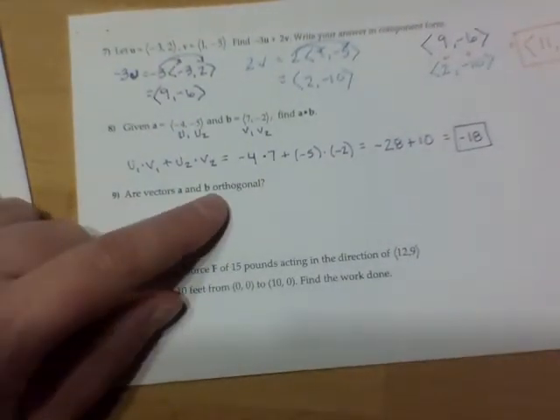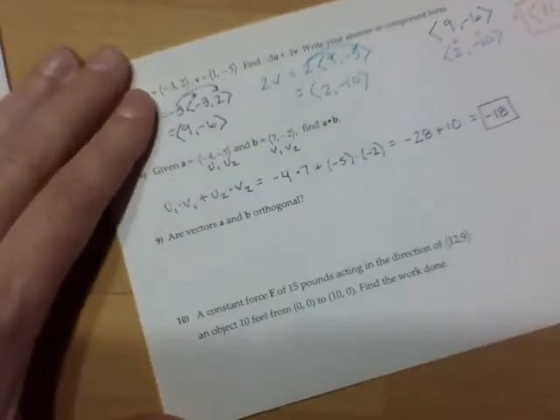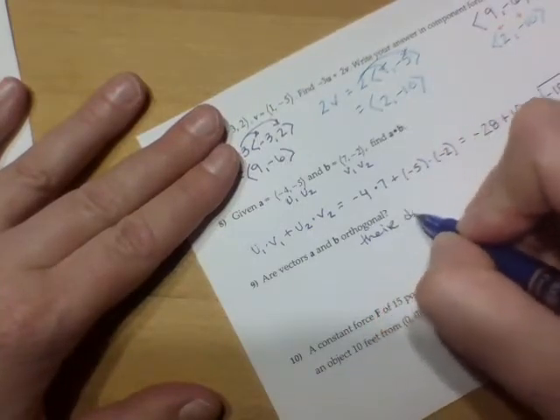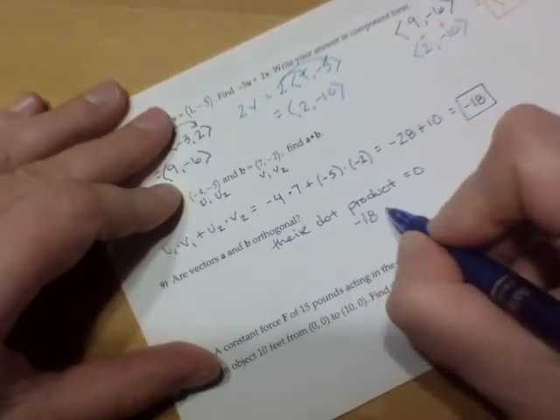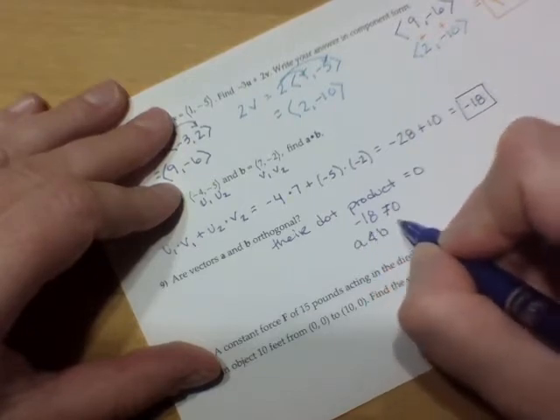All right. Then we need to answer, is this orthogonal? And remember that if they are orthogonal, their dot product equals 0. And since negative 18 does not equal 0, A and B are not orthogonal.